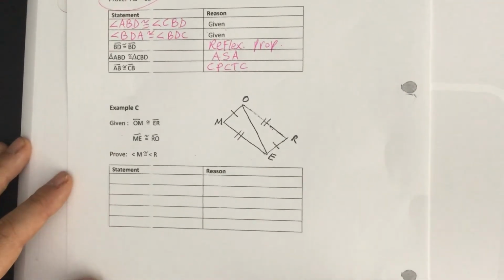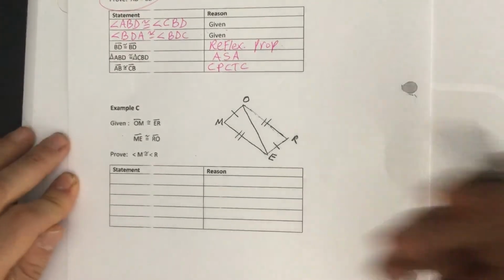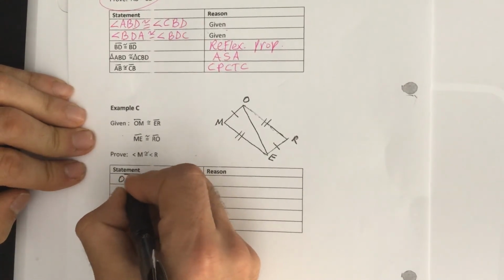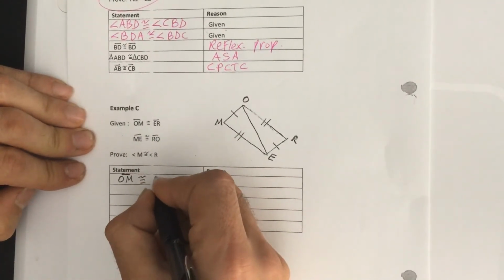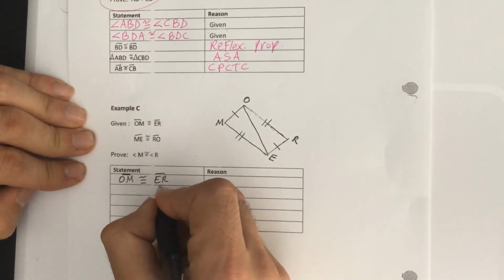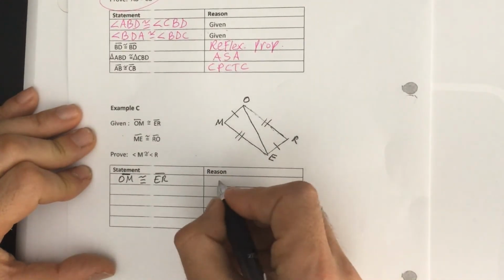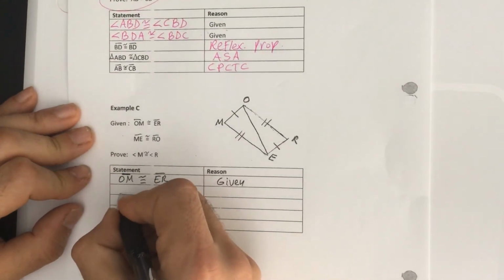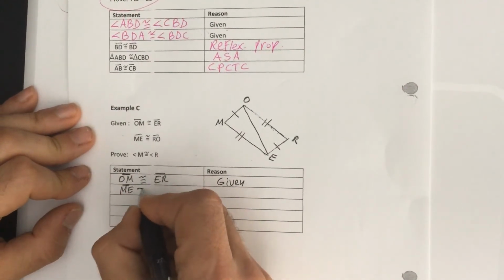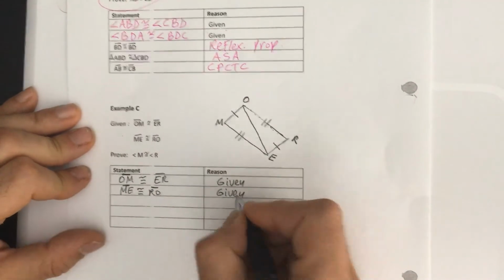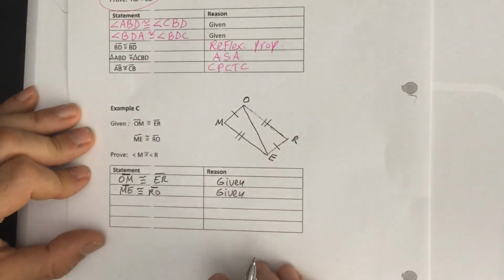Over here, we're gonna do everything from scratch. So the first thing, I have to write down the givens. Segment OM is congruent to segment ER. So side OM is congruent to side ER. That is given. Side ME is congruent to side RO. That's also given.